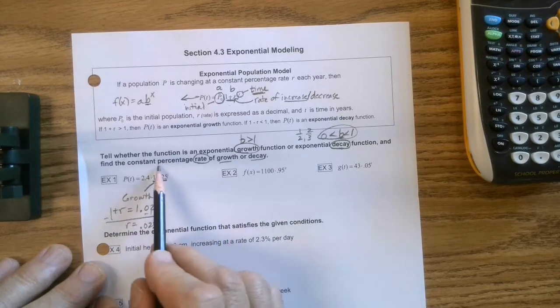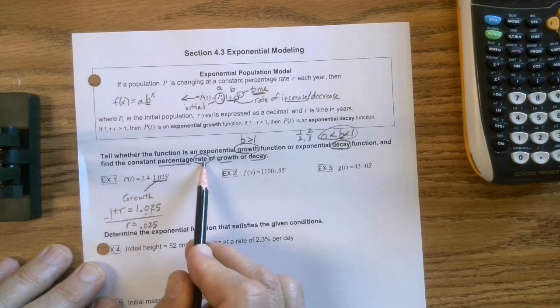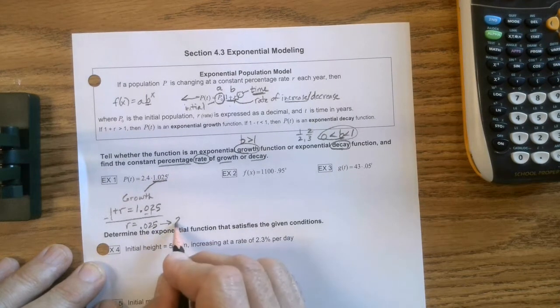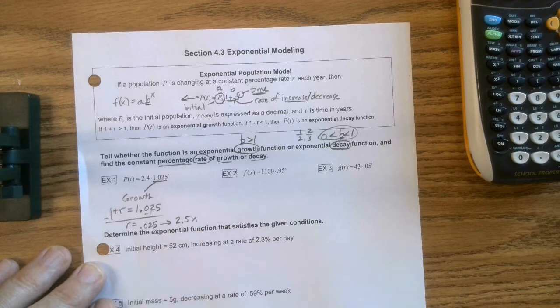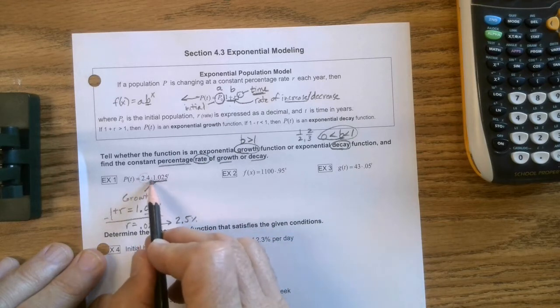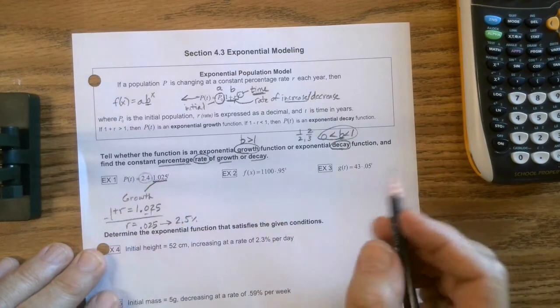Now, it does say percentage rate. So what do we have to do to convert a decimal to a percent? We have to move the decimal 2 places, so that's 2.5% growth. Okay, let's go to this one. And you can see it. This doesn't really have anything to do with the letter A.